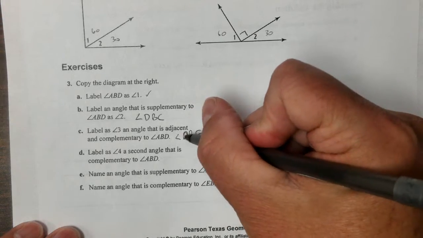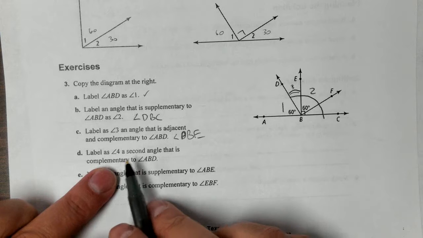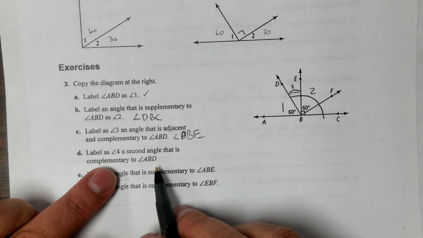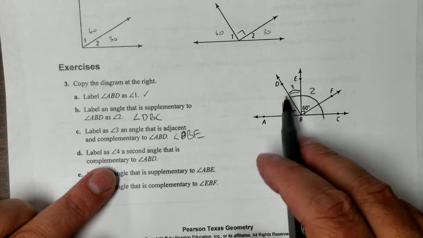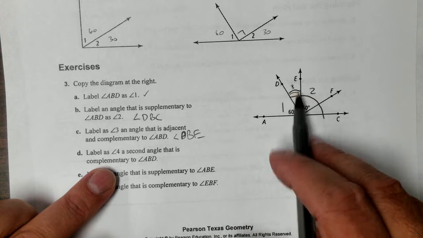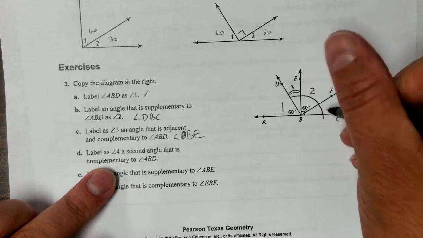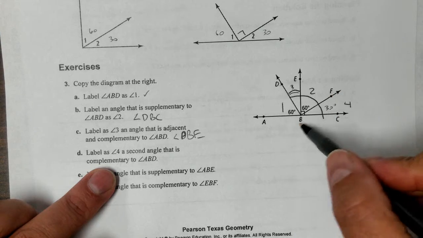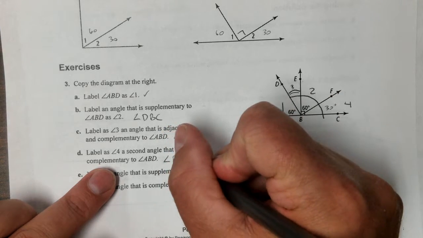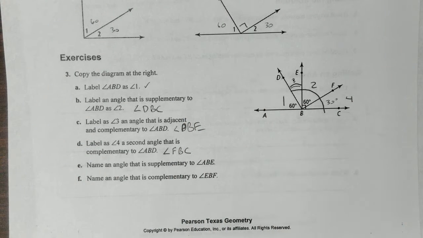Okay, then for this one, label angle 4 as a second angle that is complementary to DBE. So since we know that it had to be 30, it's going to be this other one that's 30 over here. And so I'm going to call that FBC.